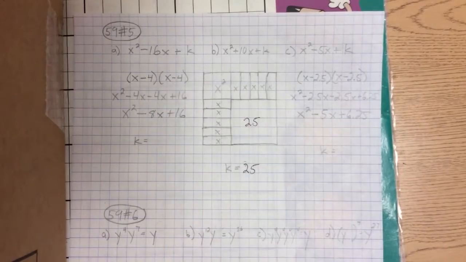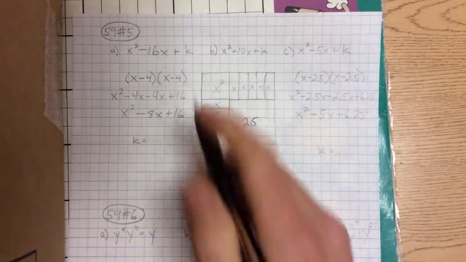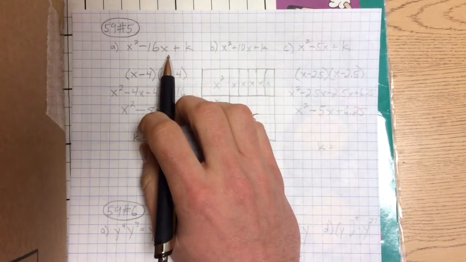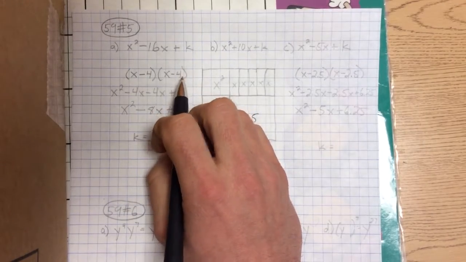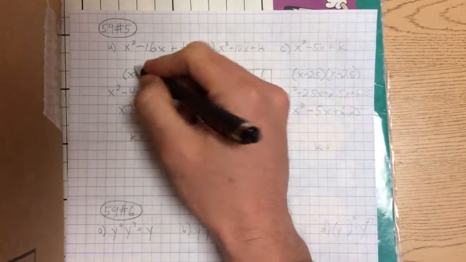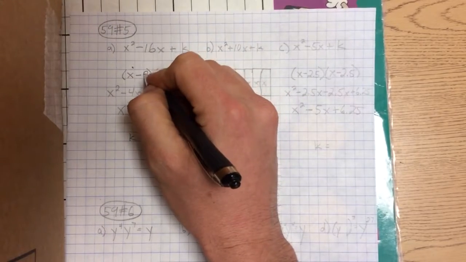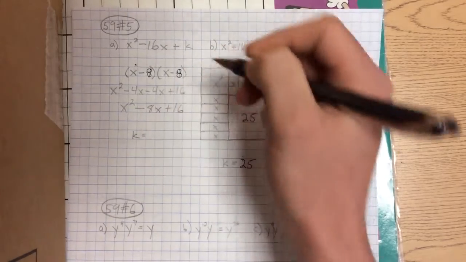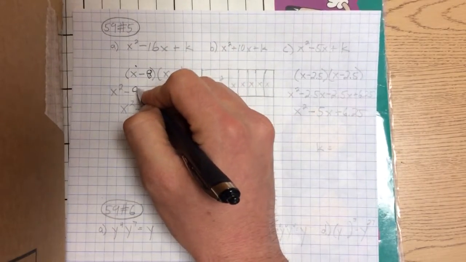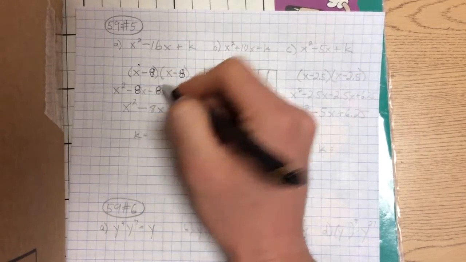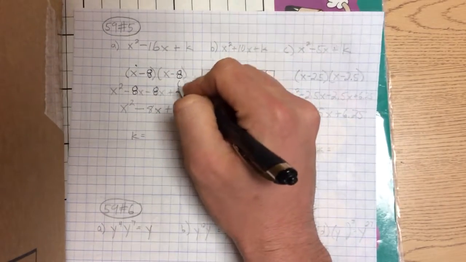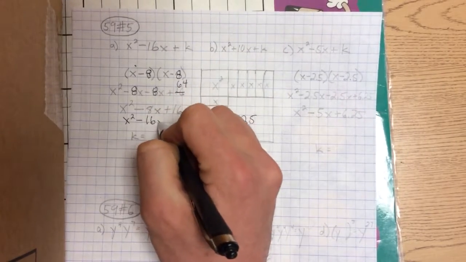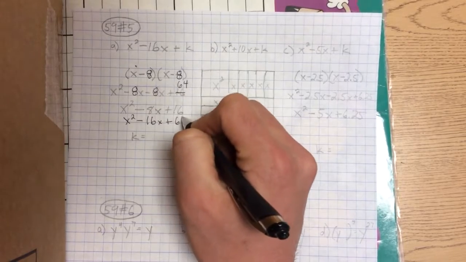It's the exact same thing in the other ones. So we have x squared minus 16x. We're going to think about this as being plus 16. Oh wait, I think I have this wrong. I do. So I'm going to change this. This should actually be x minus 8 times x minus 8, which is going to give us an 8 here and an 8 here. And then 8 times 8 is going to be 64. So we're going to end up with x squared minus 16x plus 64 instead of this.